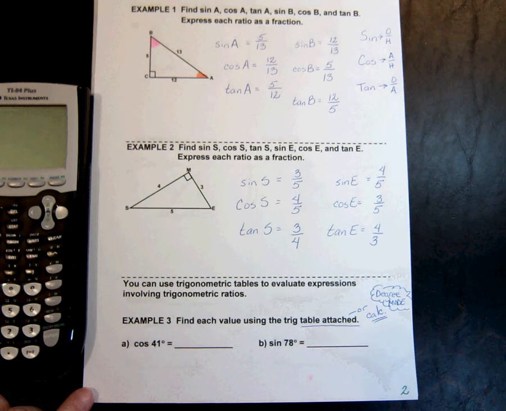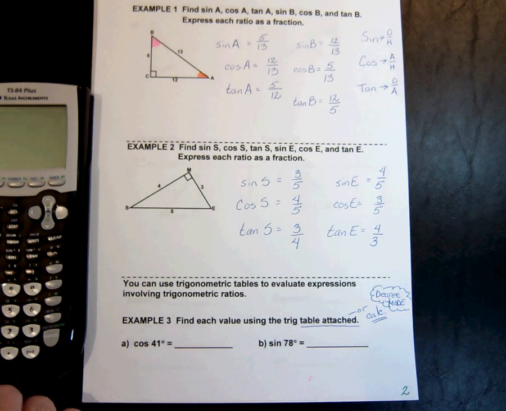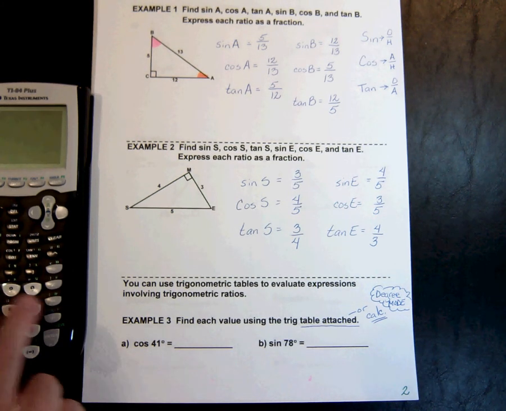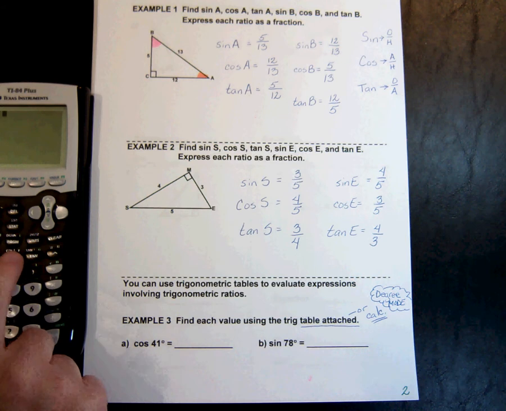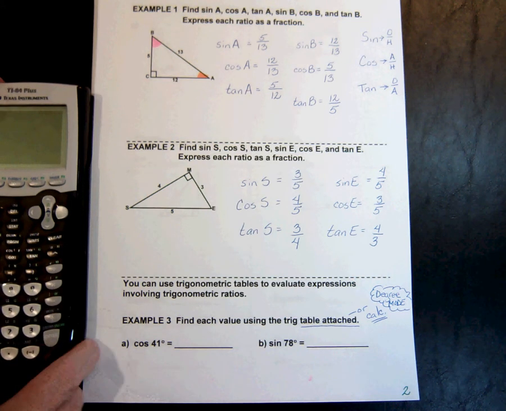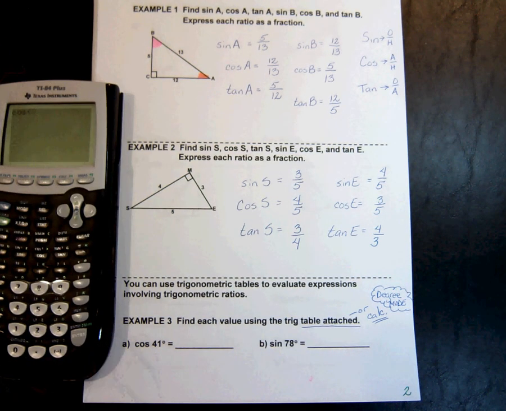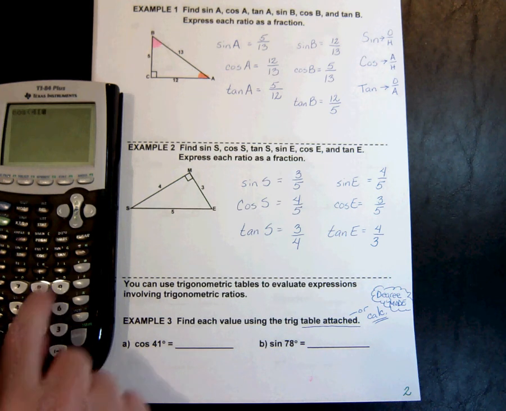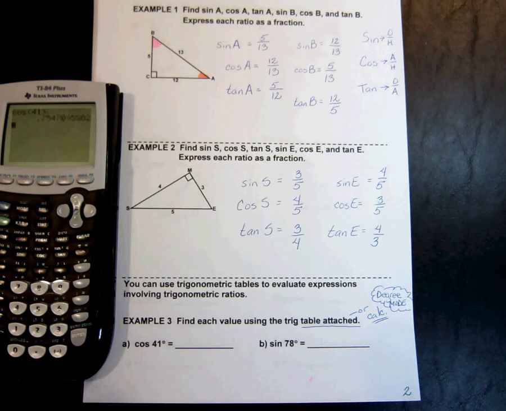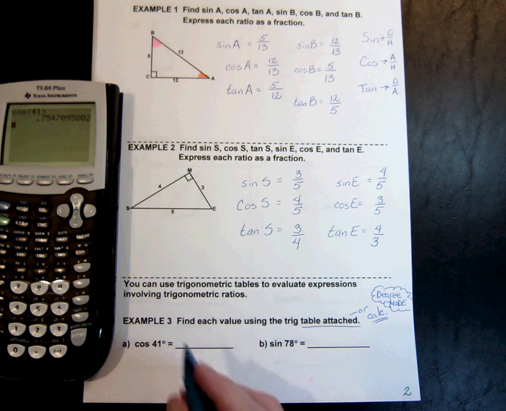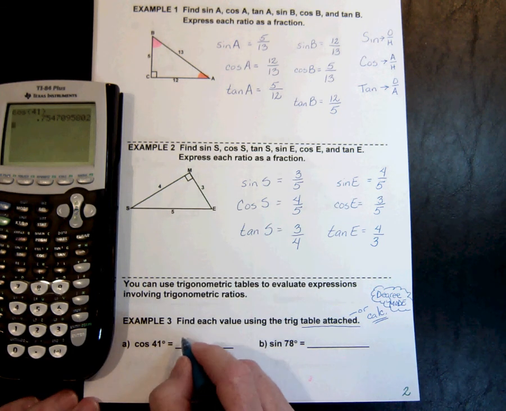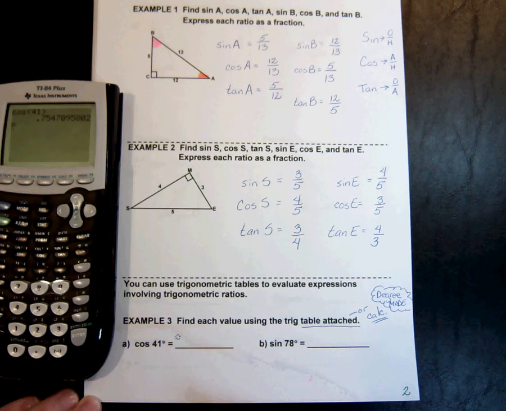Okay, so if you're looking for the cosine, you would hit cosine first. The cosine of 41, close parenthesis, is approximately, you can use equal to, but you could probably make it squiggly lines like this, because it's really an approximation.